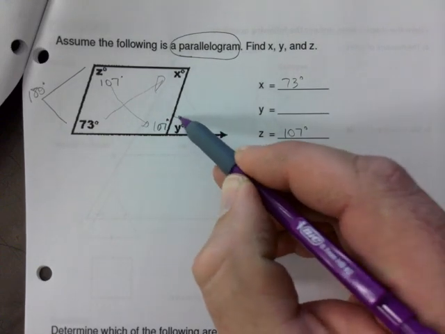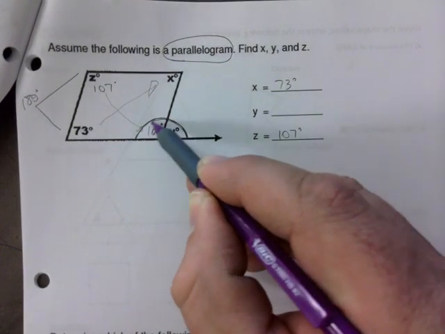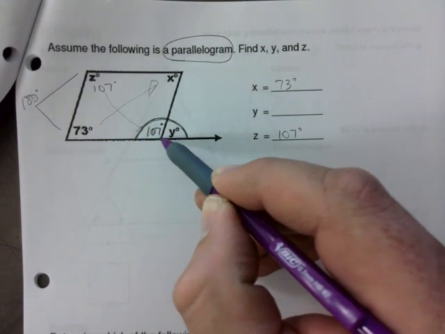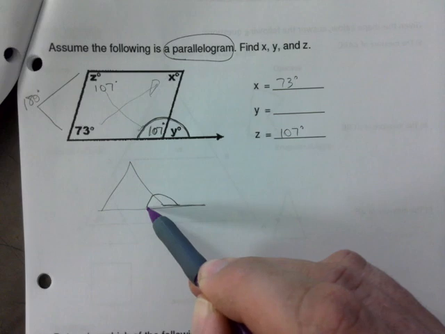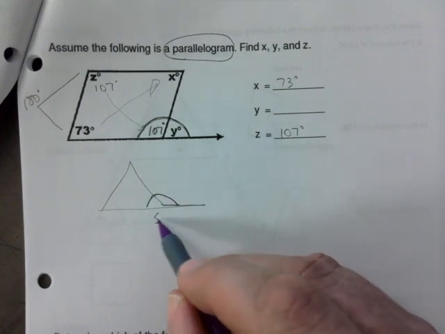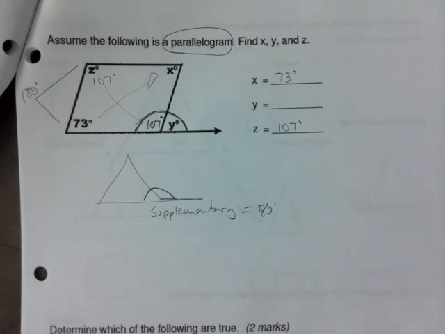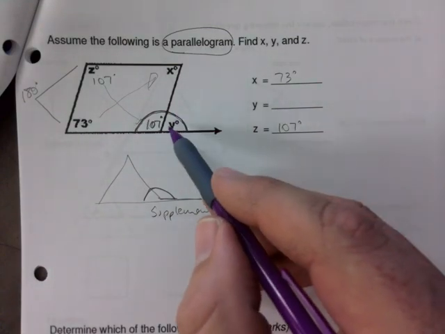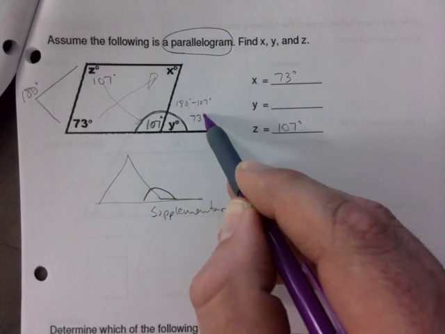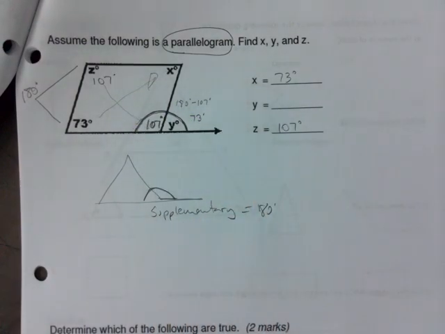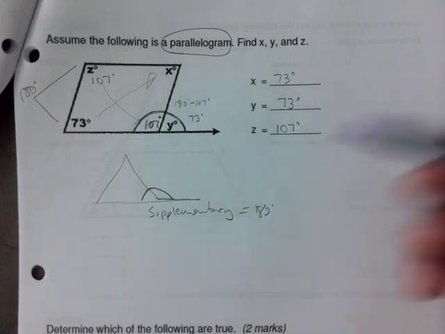And how do we know what this is? Remember, hat, there's a 180 there. Every time you see something extending, like even a triangle, if you have something that extends it, think of a hat, right? Supplementary angles. They add up to 180. So this must be 180 minus 107. That is 73. So you see a pattern that everything is either 107 or 73 here. Okay. So y is equal to 73 also. Done deal.